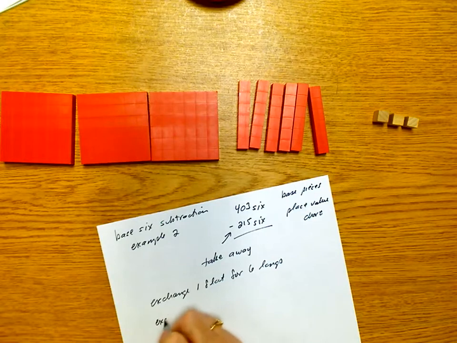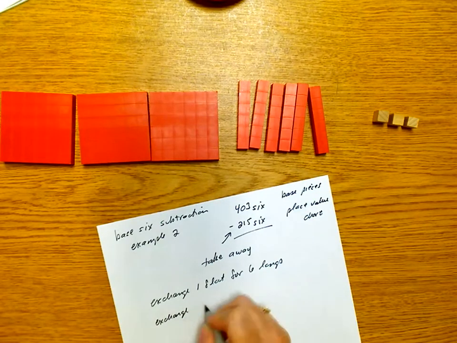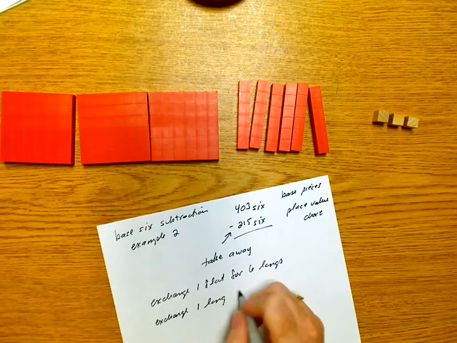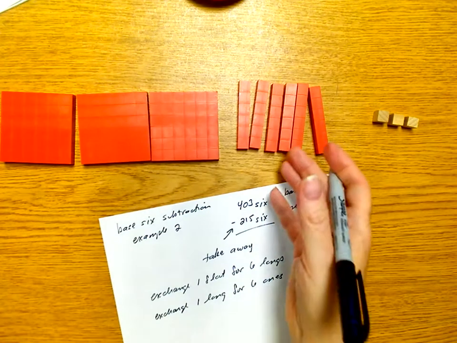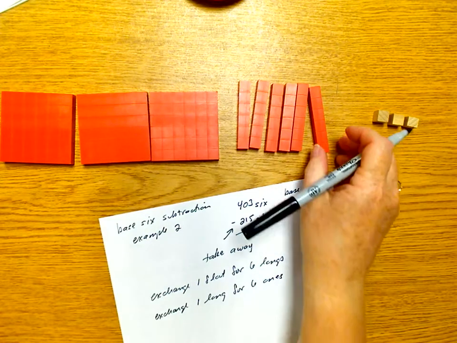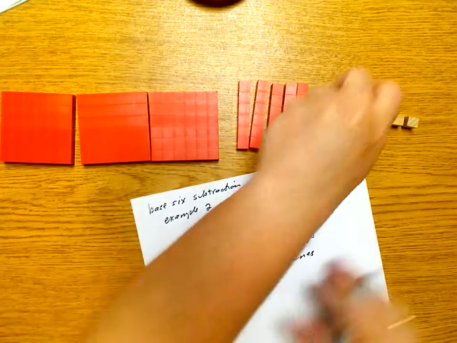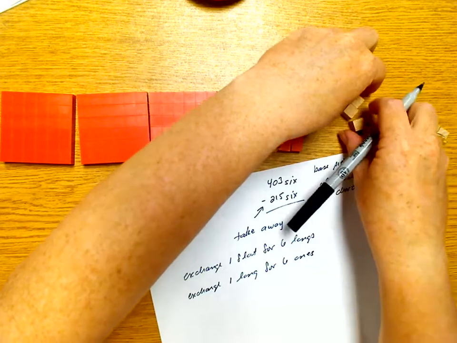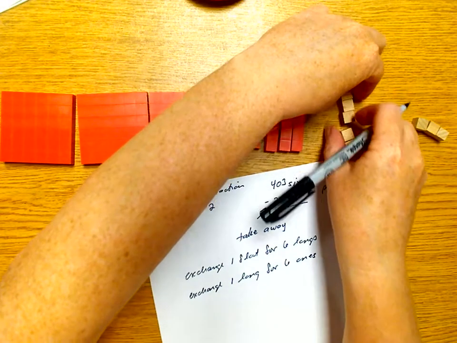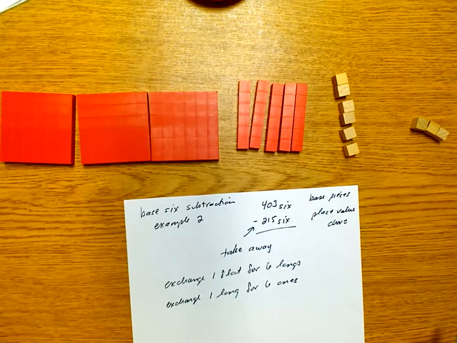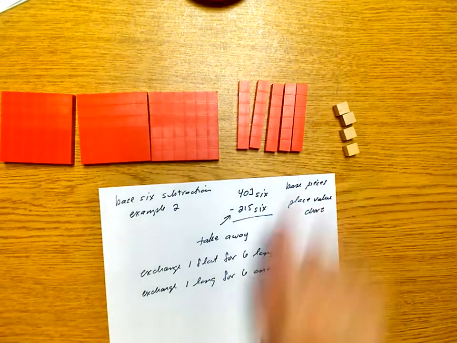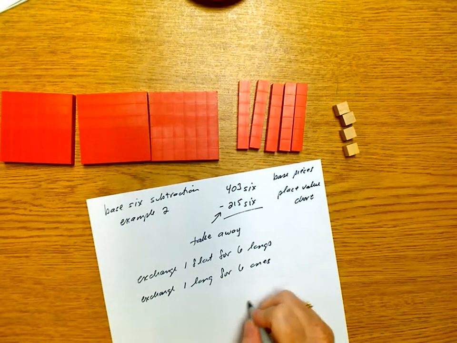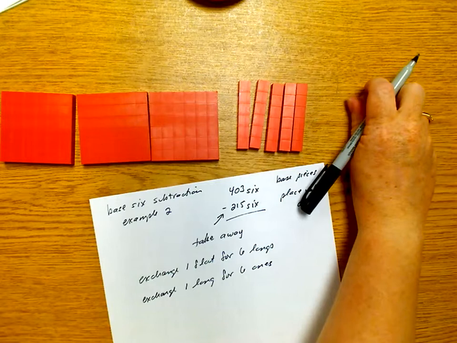Now I'm going to exchange one of those longs for 6 ones. Now that I have some longs, I can do this exchange that I wanted to do to begin with because I needed more ones. Now I have enough ones, so I can take away 5 ones, and that leaves me with 4 ones.